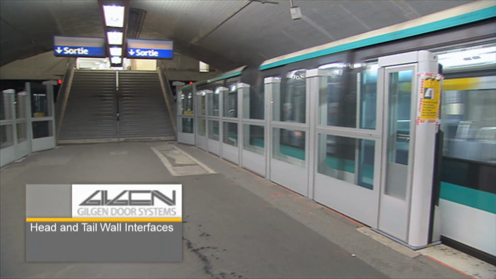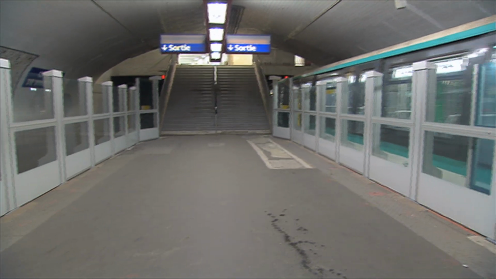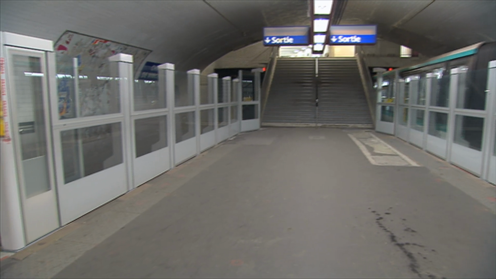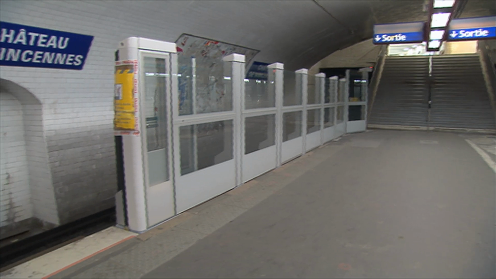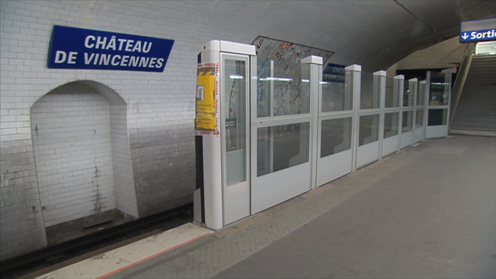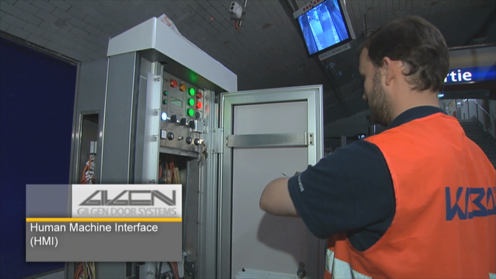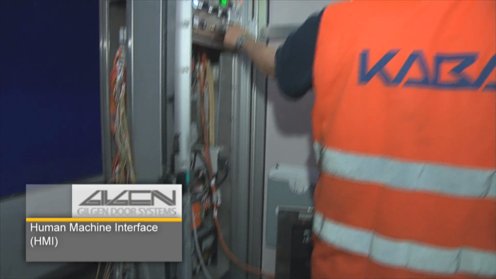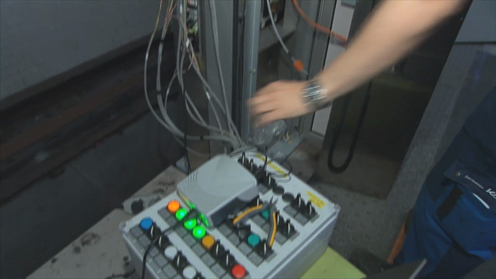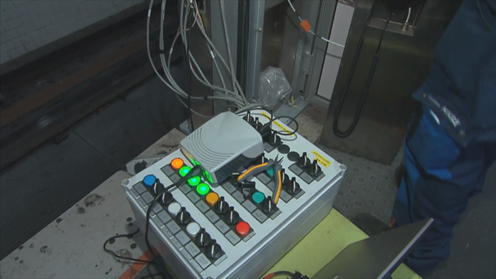The inactive part of a facade within the zones of the head and tail walls of a platform needs to be connected to the existing infrastructure of the building. The local control panel, LCP, represents the core of an individual PSD system.